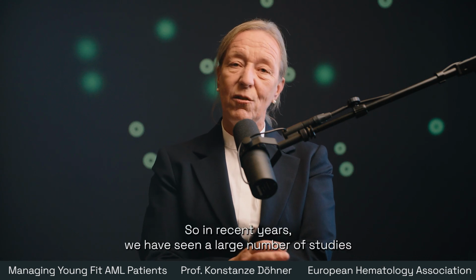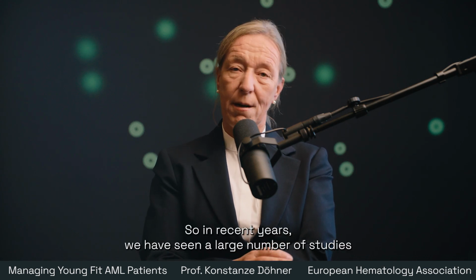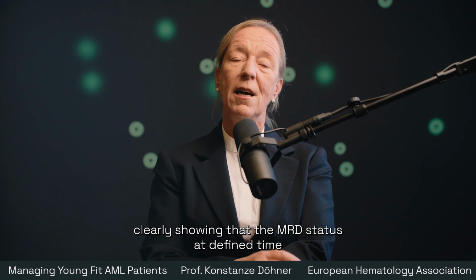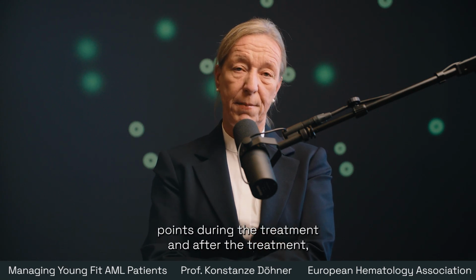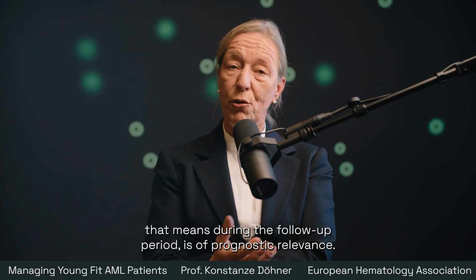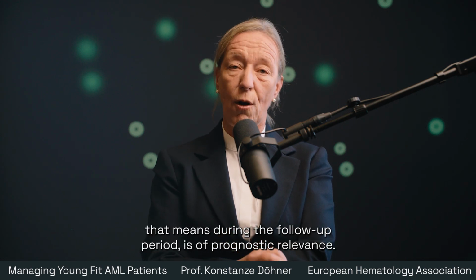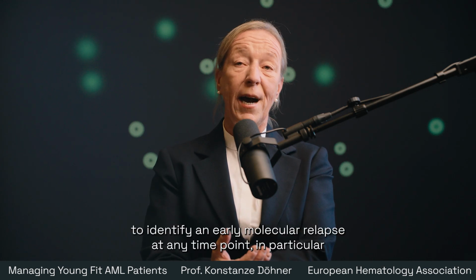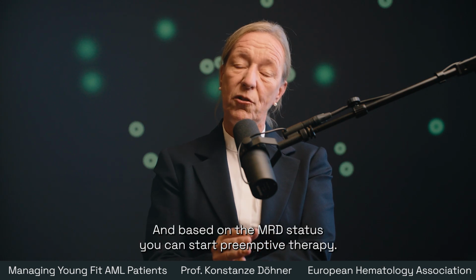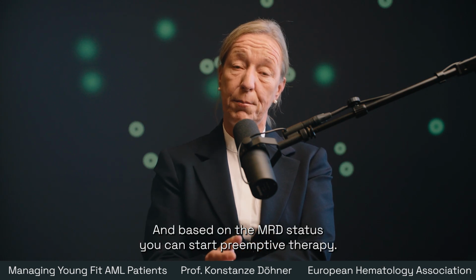So in recent years, we have seen a large number of studies clearly showing that the MRD status at defined time points during the treatment and after the treatment, that means during the follow-up period, is of prognostic relevance. And you can also use the MRD status to identify an early molecular relapse at any time point, in particular also after allogeneic stem cell transplantation. And based on the MRD status, you can start preemptive therapy.